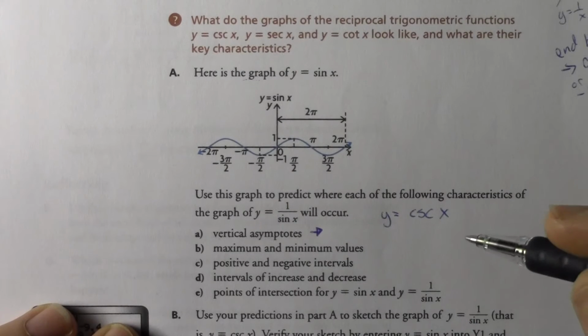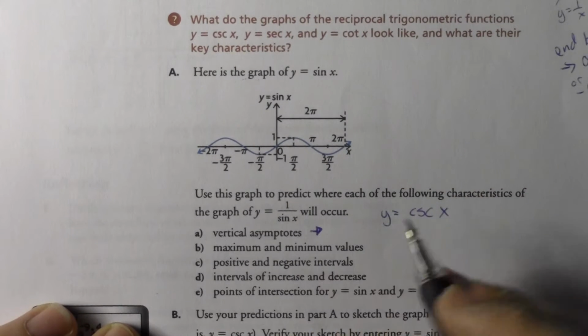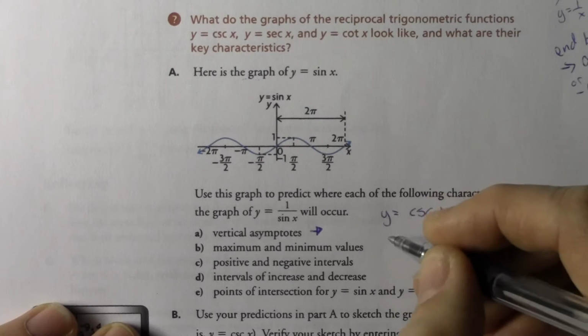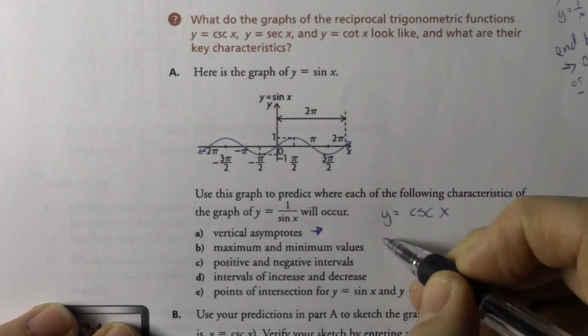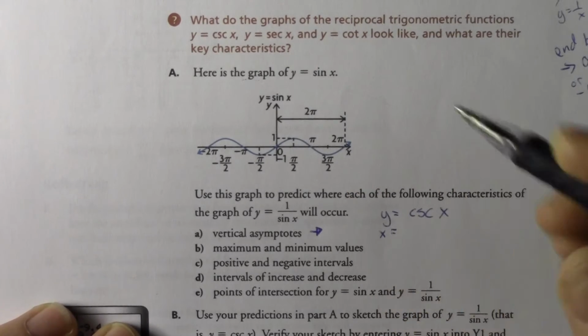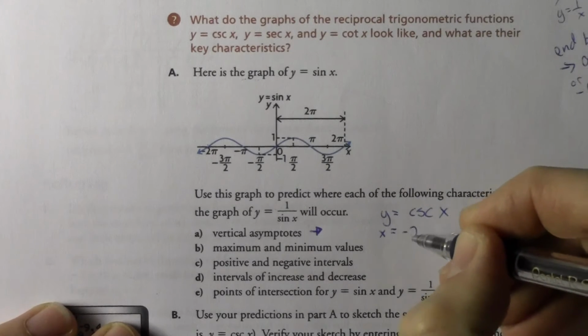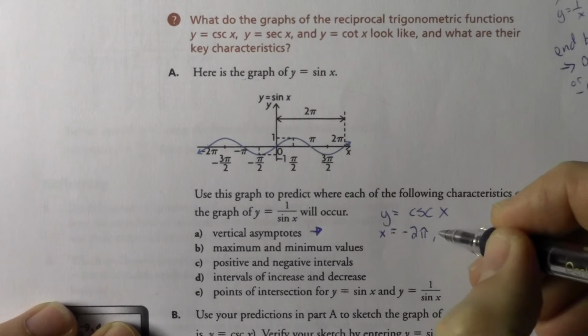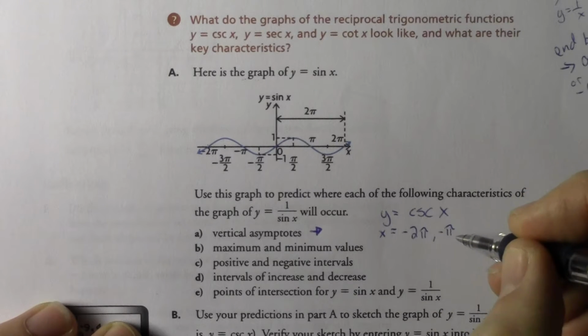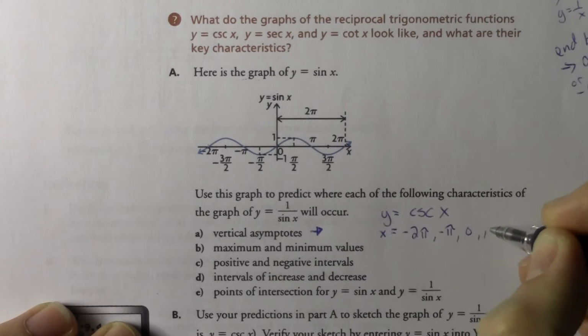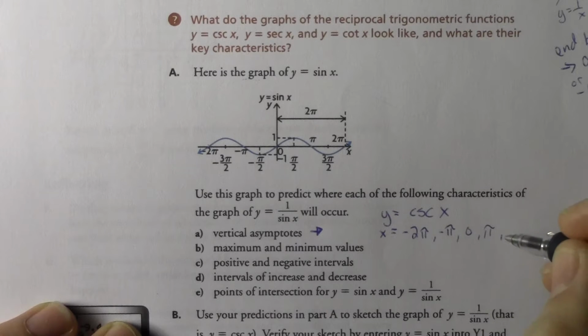Yep. At x equals 0, so vertical asymptotes are going to be at x equals, well, let's start over here: negative 2 pi, negative pi, 0, pi, and 2 pi.